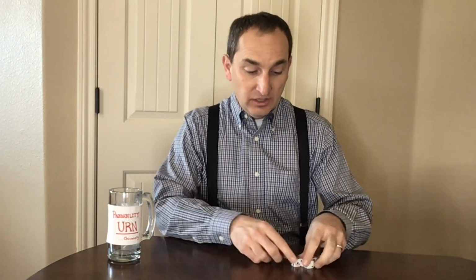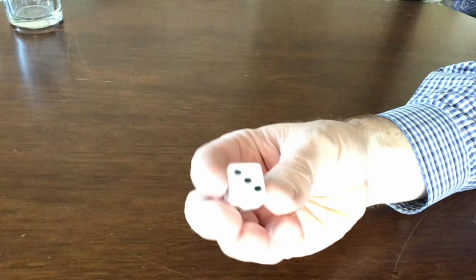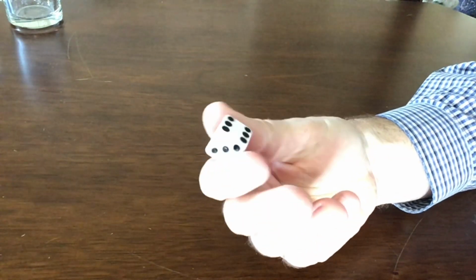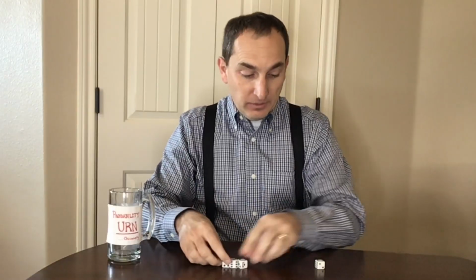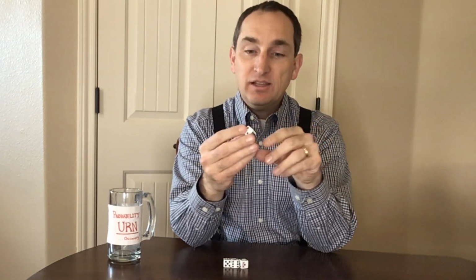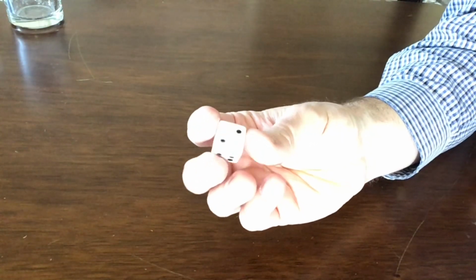Welcome back, and today I have a really interesting problem for you that involves these dice. And what you'll notice is that I have 3 dice that look fairly normal. They're just normal dice with all 6 sides labeled 1 through 6. But I have one unusual dice, and this dice has 2 sides labeled 6, and the other sides are labeled 2.